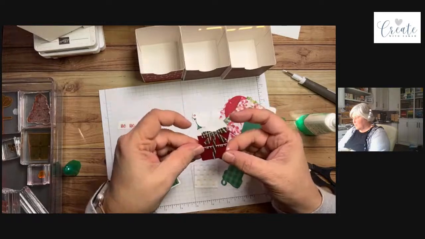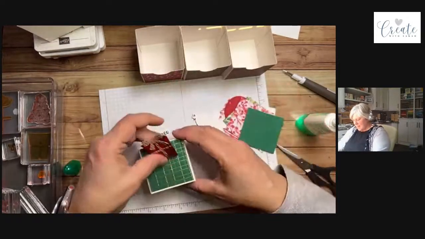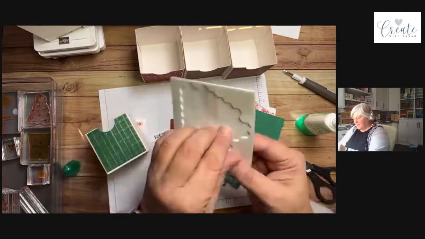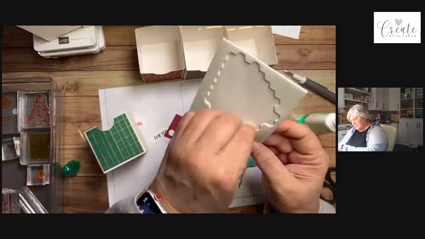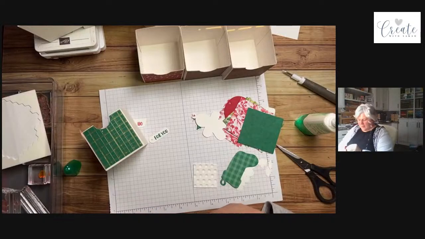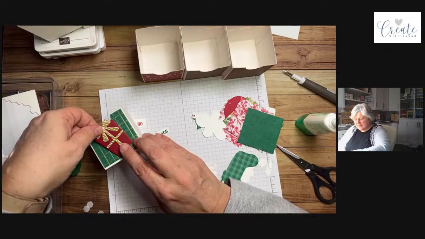Okay. And then what I'm going to do is put this on an angle on some dimensionals. And I'm just going to put that kind of like that.